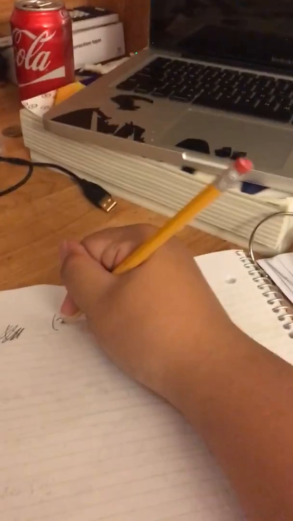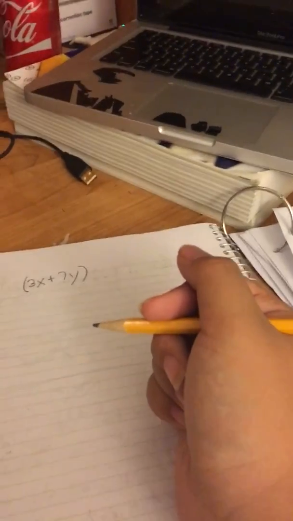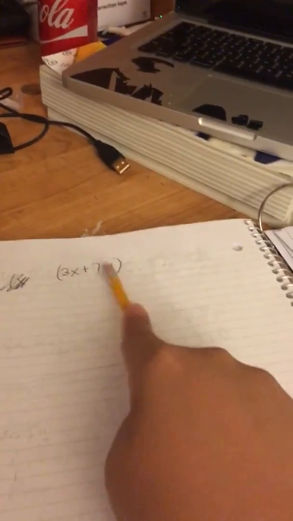Okay, so let's do 3x plus 7y. Let's do that to the power of, I don't know. Let's do an even power because we got 2 odd numbers. It doesn't really matter anyway. I don't want to do the power of 10 because that would be too easy. Let's do to the power of 6, okay?